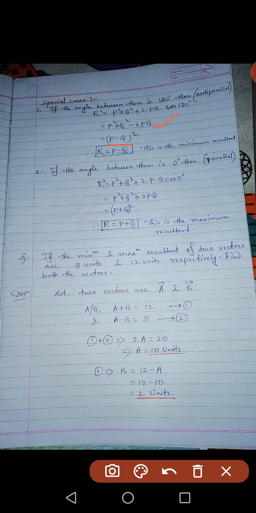It gives us P minus Q whole square, like A square plus B square minus 2AB. So if R square is P minus Q whole square, R is P minus Q, which is the minimum resultant, because the minimum value of the resultant is obtained if cos theta is -1 or theta is 180 degrees.